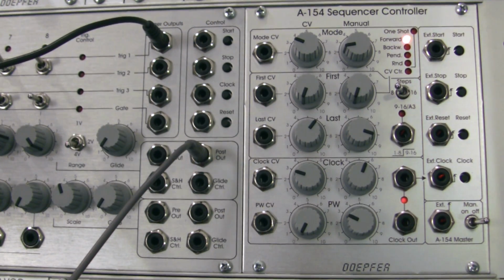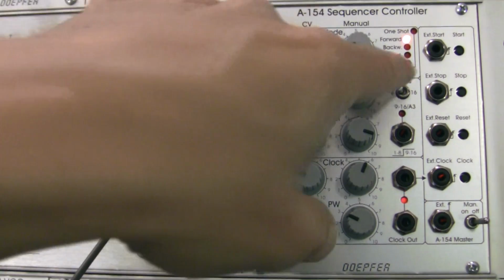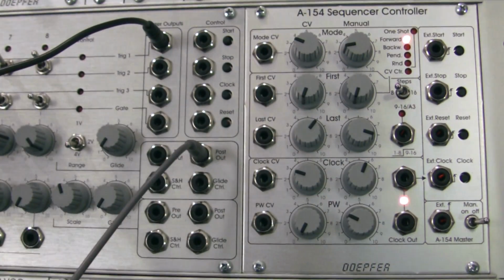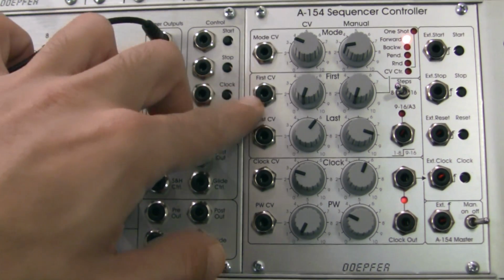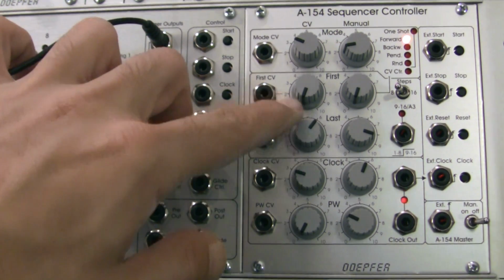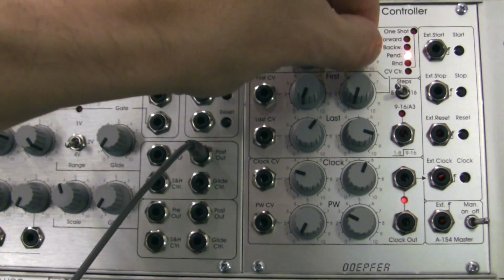I was playing around prior to this demo, and I was looking at the CV control mode. So let's actually take a look at that, since we're going to be moving into the next section over here of our A154, where we're going to modulate the first step of our sequence. So I'm going to move over into CV control mode.